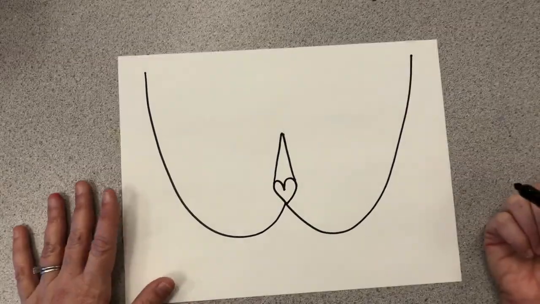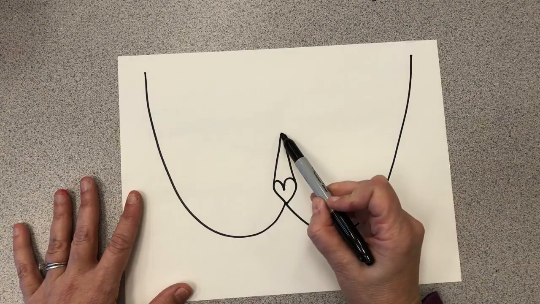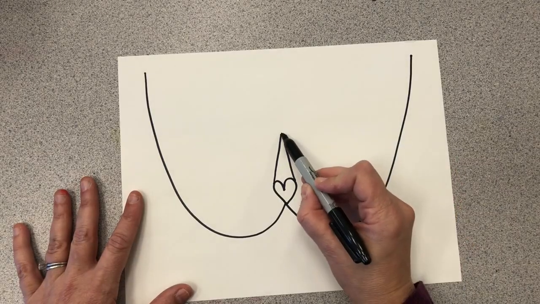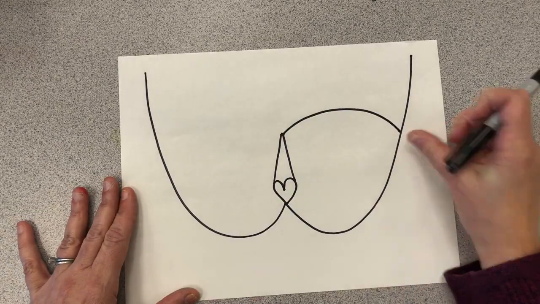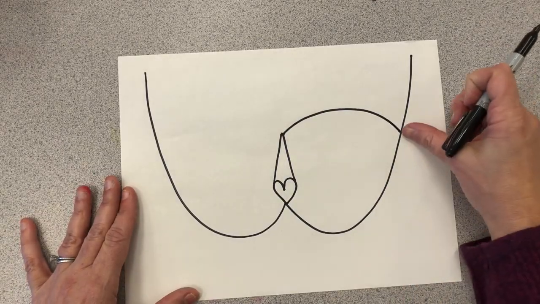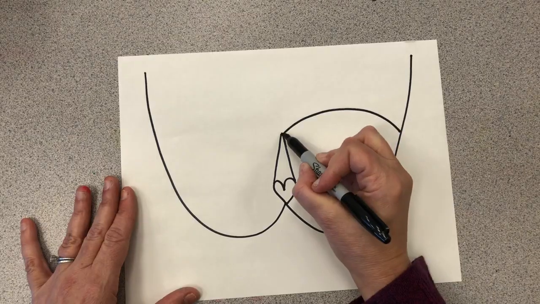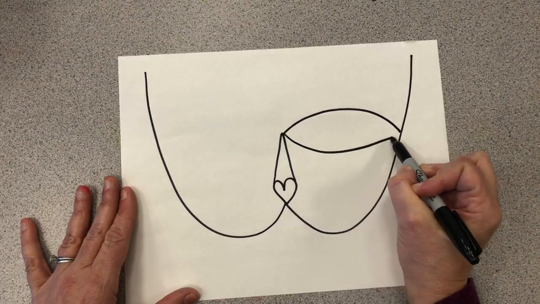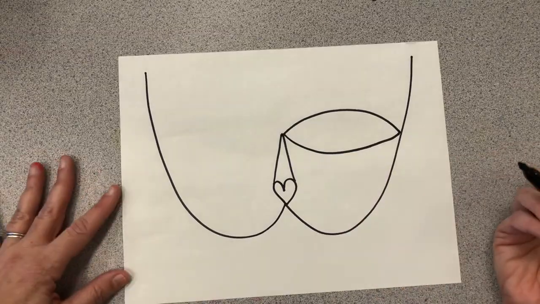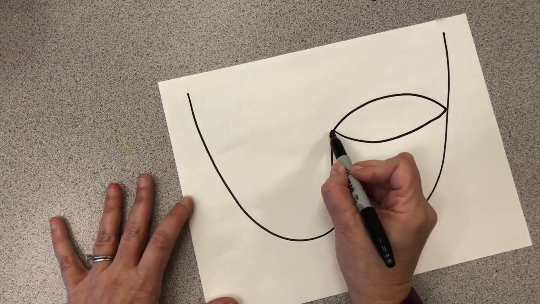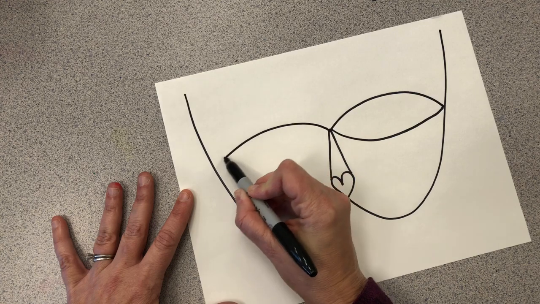Okay, now for the eyes. So you're going to start at the top of that triangle, and you're going to make a curved line going all the way to the side of the face. And then you're going to do the same on the other side, but going in the opposite direction to make an eye. And then you're going to do the same thing over here.